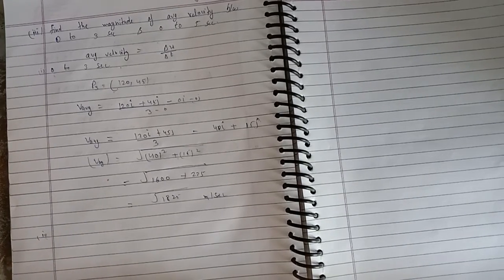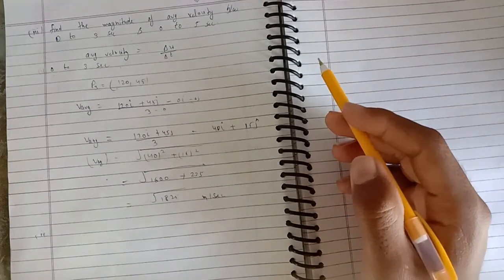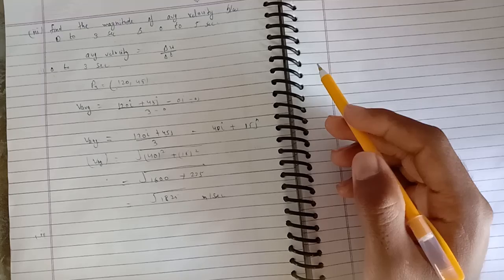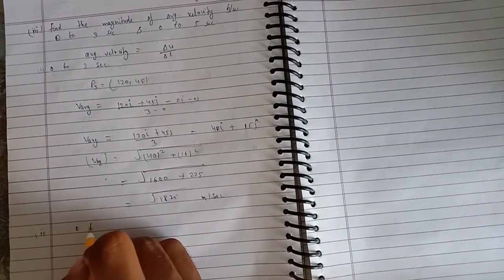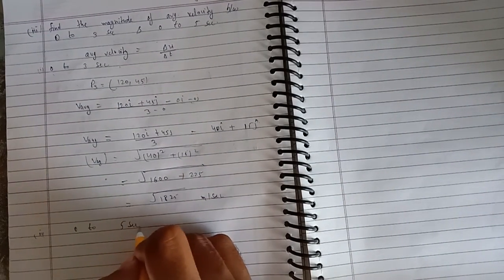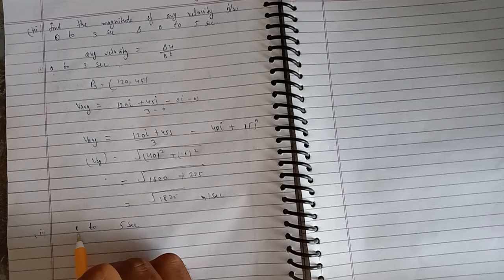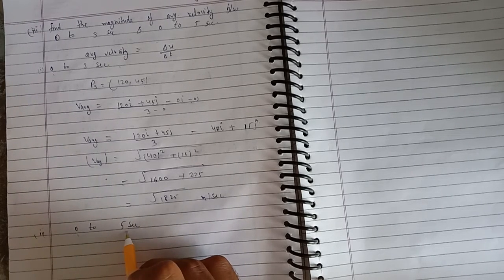Now the second part, magnitude of average velocity between 0 to 5 second. At t equal to 0, position of the particle is 0, 0, and at t equal to 5, the position is 200, 25, which we found in the previous question.